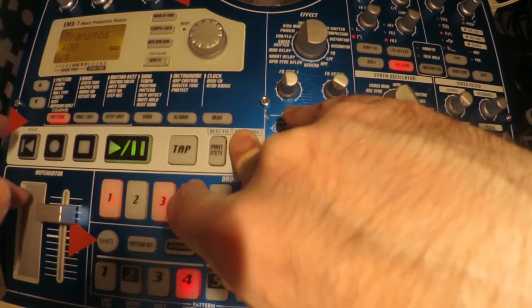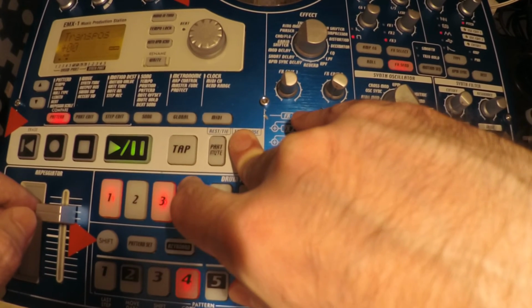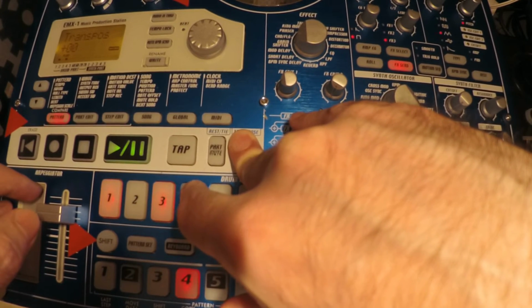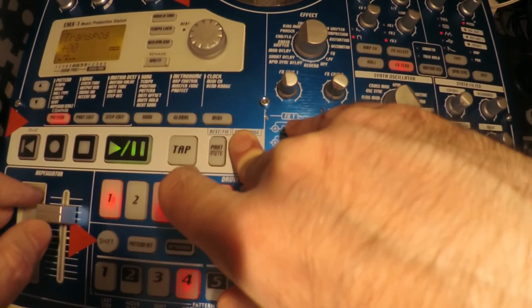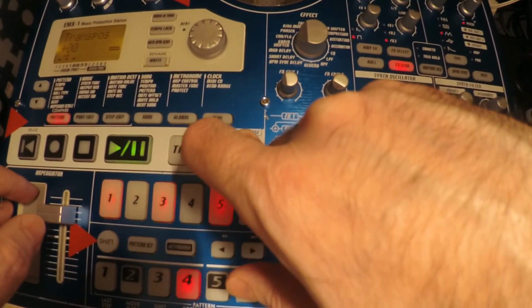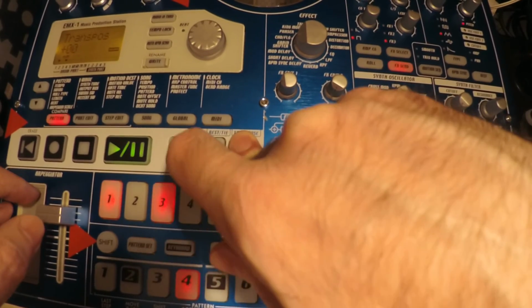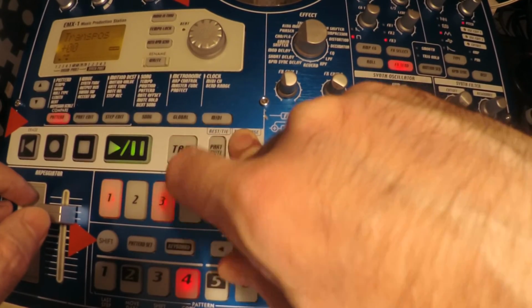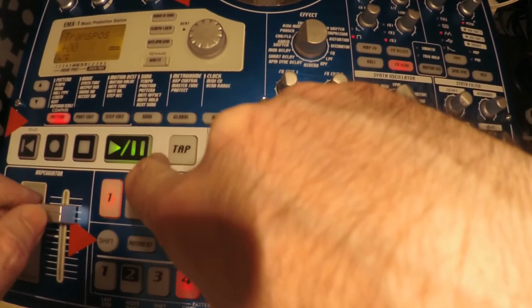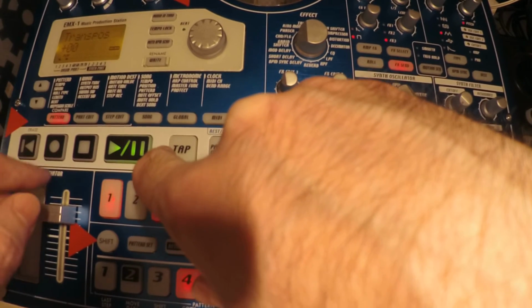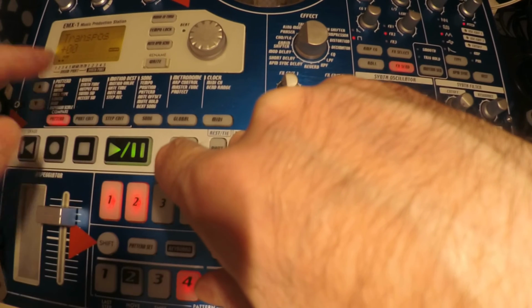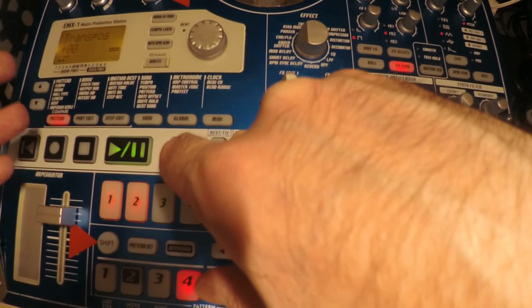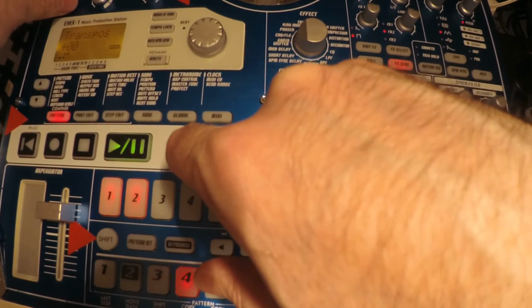And the arpeggiator will trigger notes on whatever is the selected track. And that doesn't matter if the track is muted or if it's not muted, it will still play notes on that track. There are some reasons why you would want to do that. You have the standard way that the beat is going here.